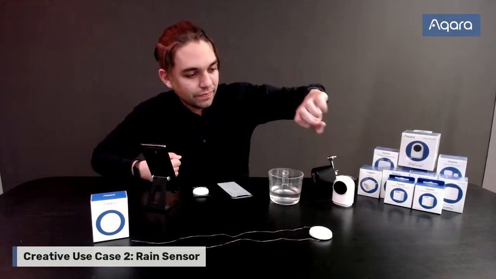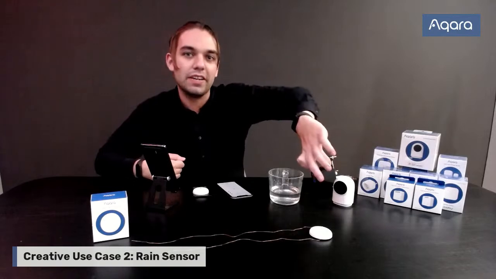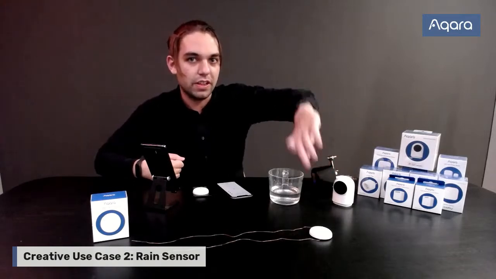Okay, let's keep going. Let me explain how it works, because sometimes it doesn't work because of cloud automations. Basically, if the internet connection is not very stable, of course sometimes the automations don't work. That's why it is very important to have a direct connection which does not involve the cloud.